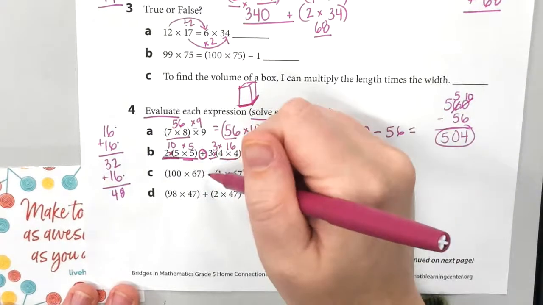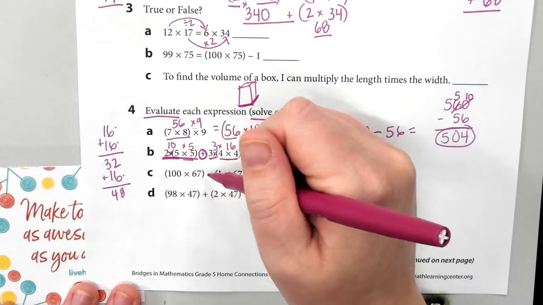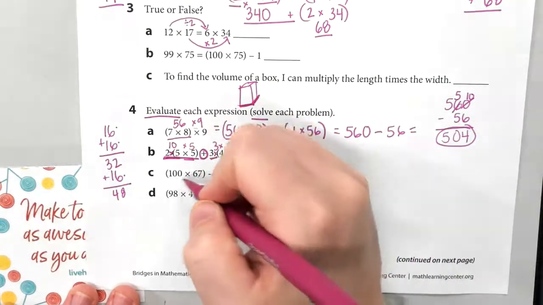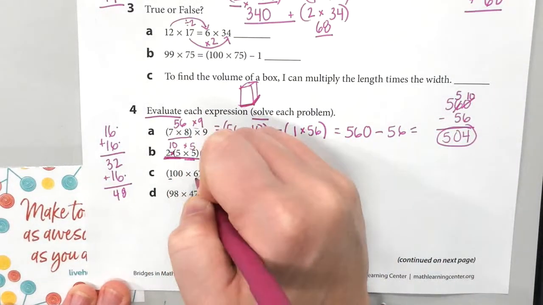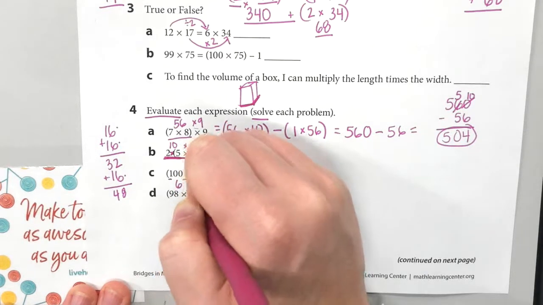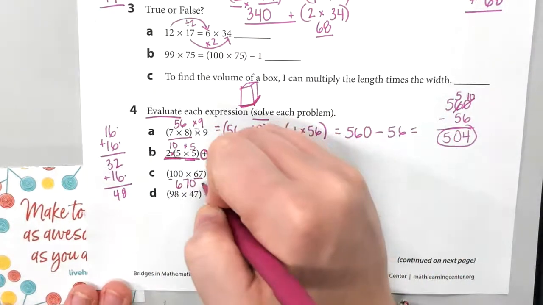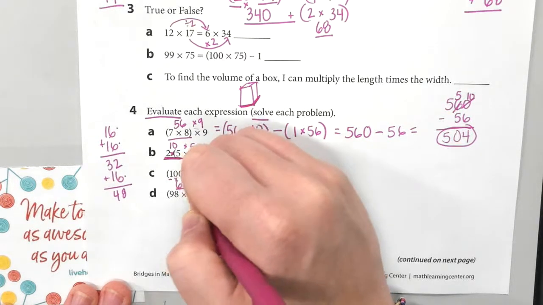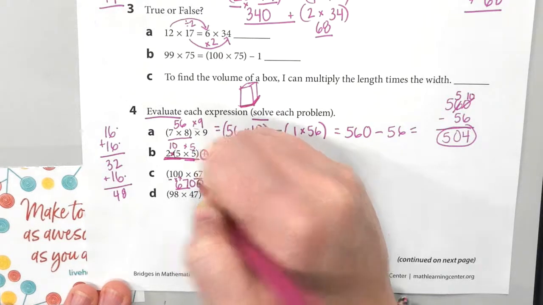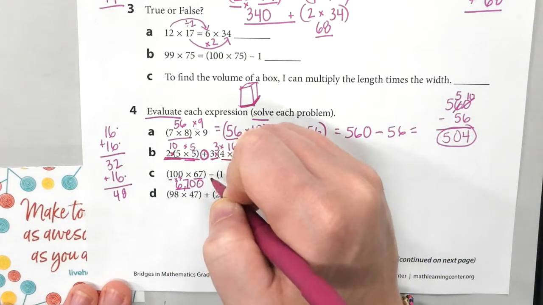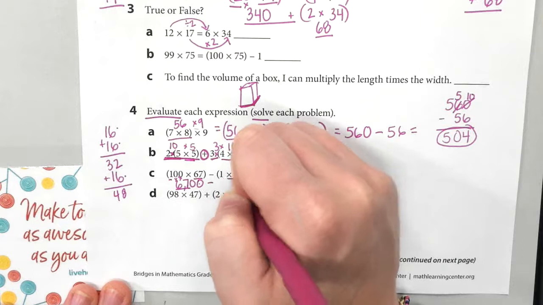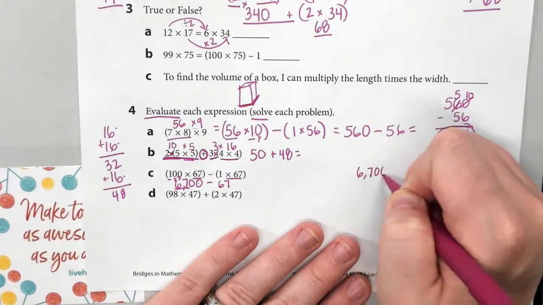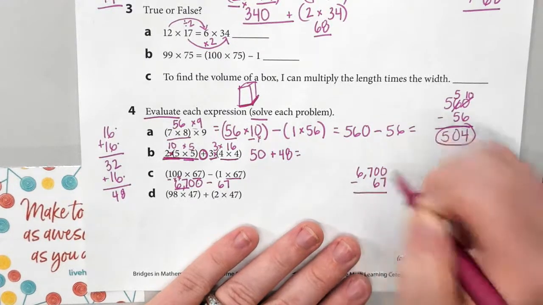The next one, 100 times 67 minus 1 times 67. We know how to do these problems pretty easily. 100 times 67, first I think 1 times 67 is 67, and then I attach 2 zeros. Here's 6, 7, here's 2 zeros. Then I need to subtract one group of 67. So my problem is 6,700 minus 67.